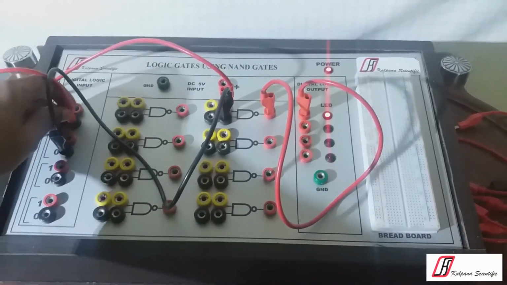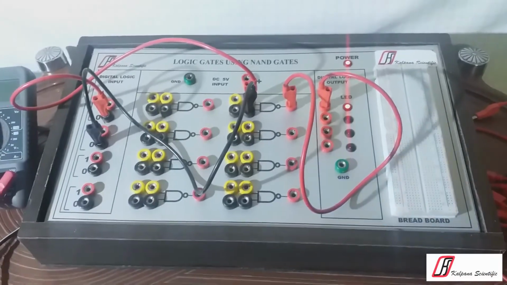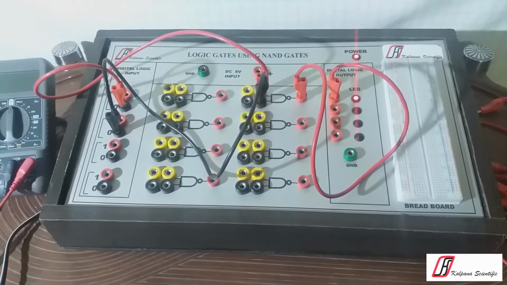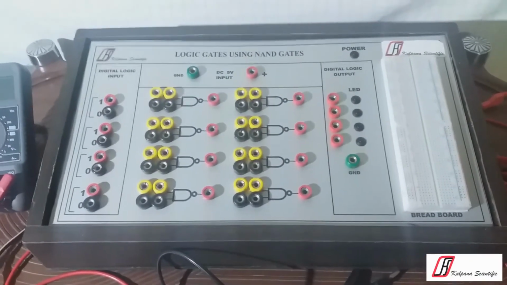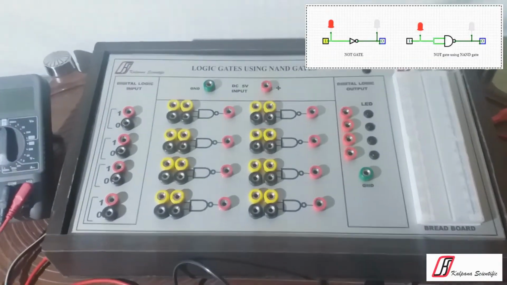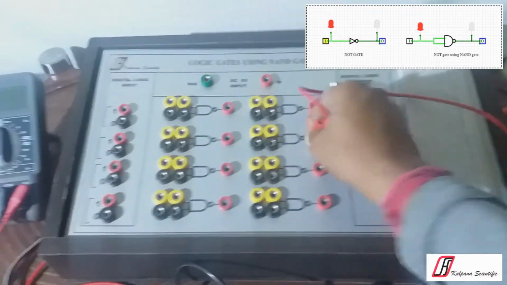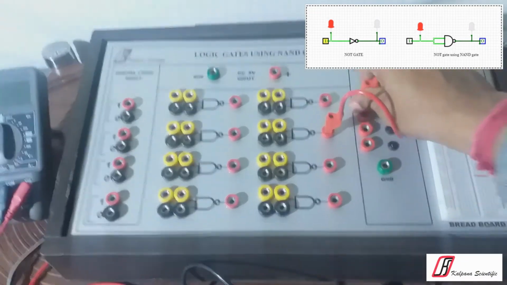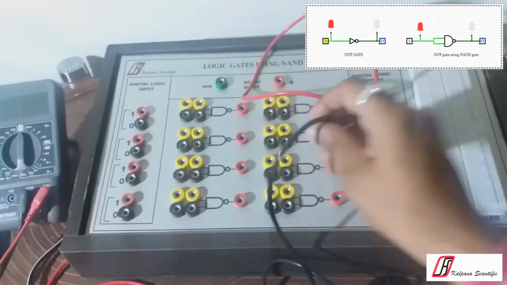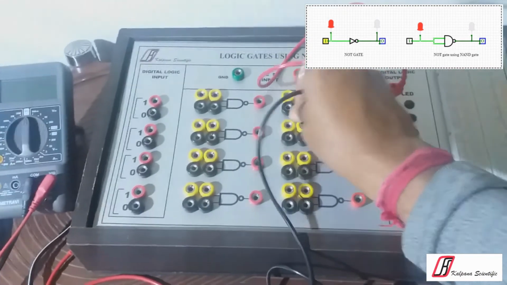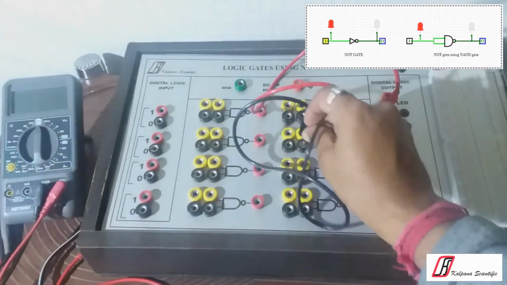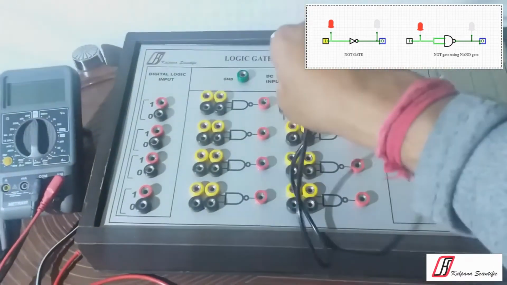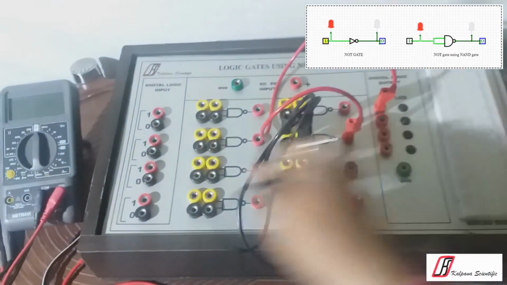NAND gate is a universal gate, using which we can construct other logic gates like AND gate, OR gate, NOT gate, etc. Now we shall construct a NOT gate using NAND gate. For this purpose, first we shall connect the output of a NAND gate to the output LED indicator. Connect the inputs of this NAND gate with each other by patch cords. Now connect any inputs of this NAND gate to logic high input.